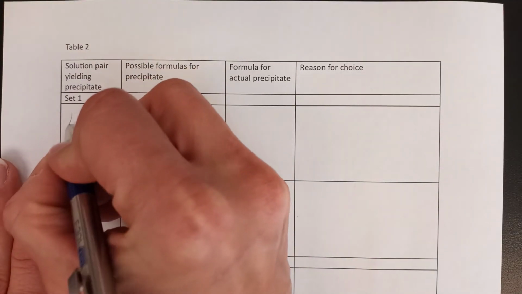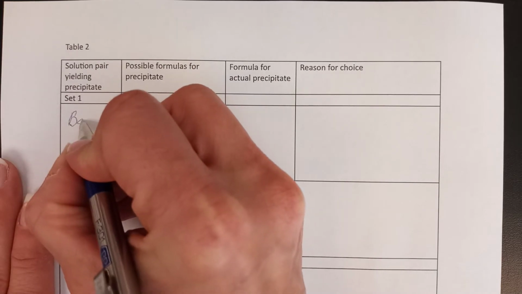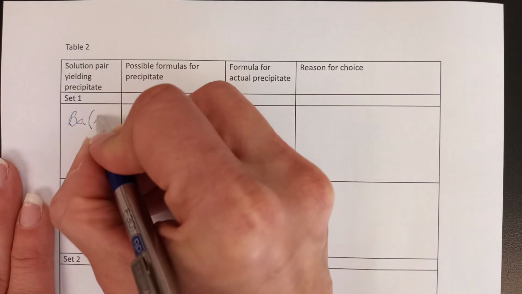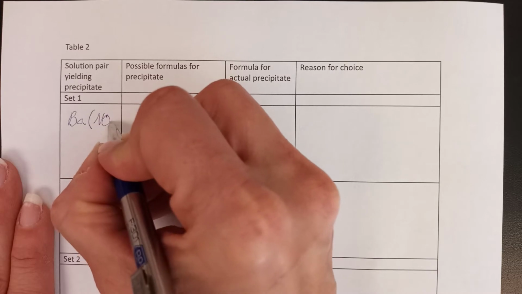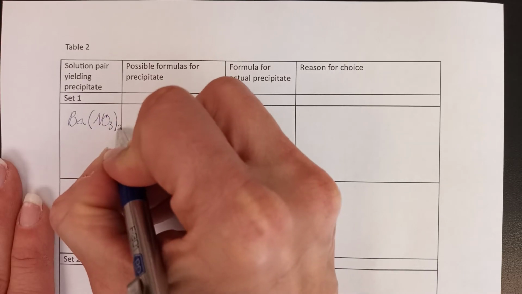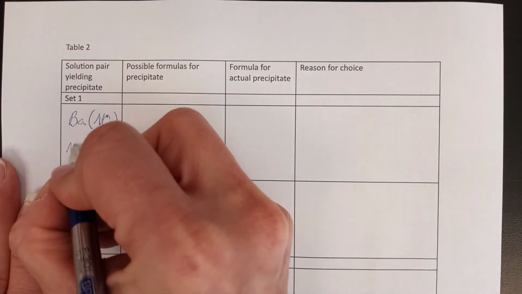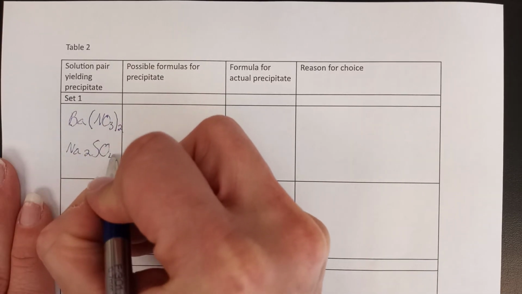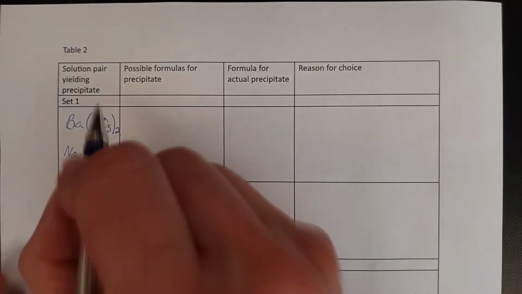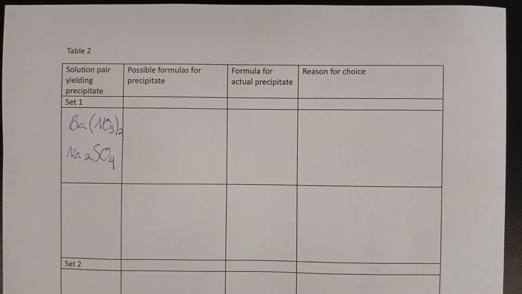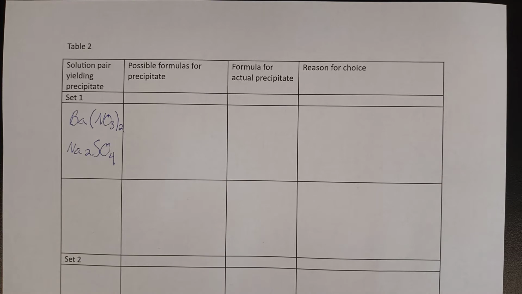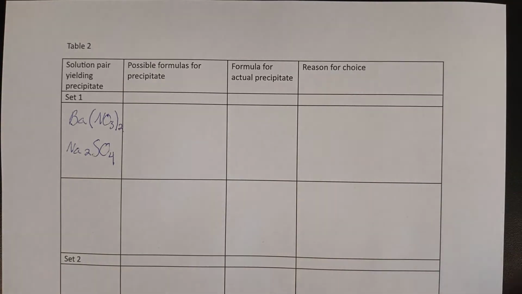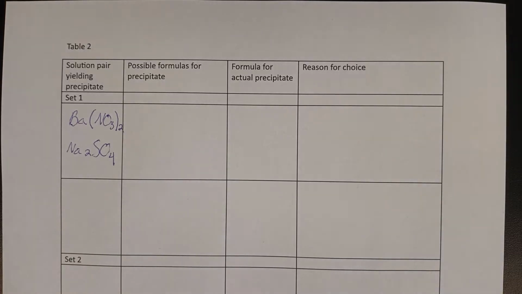So we're simply going to write right here the two formulas from that set. So Ba(NO3)2 and Na2SO4. There's really nothing to figure out for this column. There's nothing to figure out for that first question. And if you're in Chem 1 and trying to figure out how to do this, the questions relate to the columns on the table. Now you are short a column. I'll explain that in a bit.